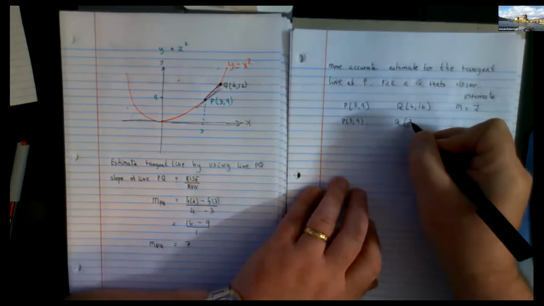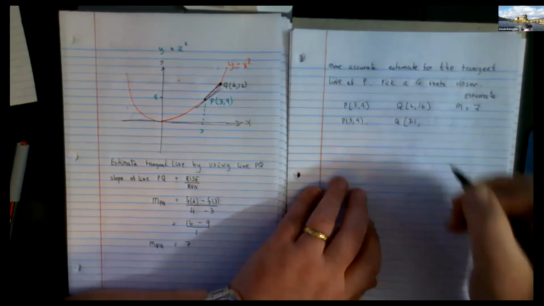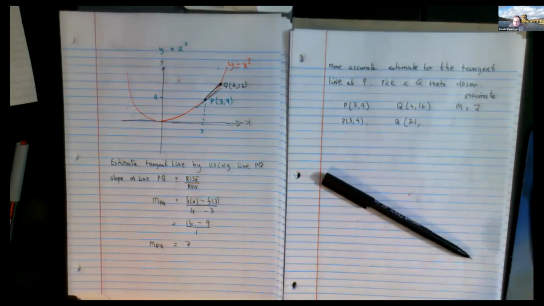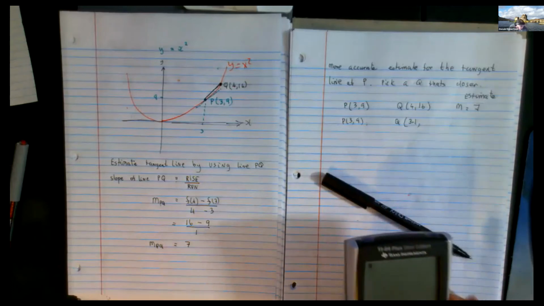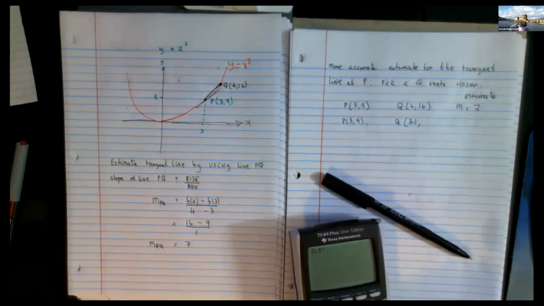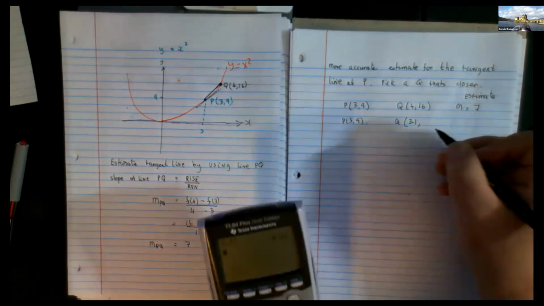And how about 3.1? Would you agree that the line joining P at 3, 9 to 3.1, I'm about to find out what 3.1 squared is because I'm not risking doing that in my head, 9.61.